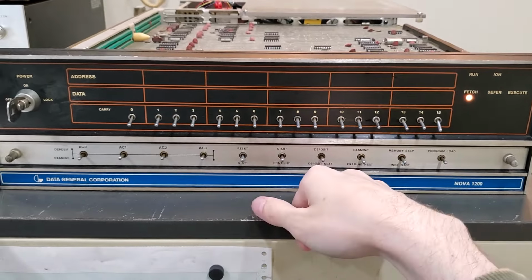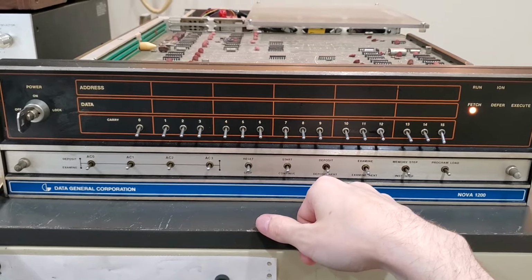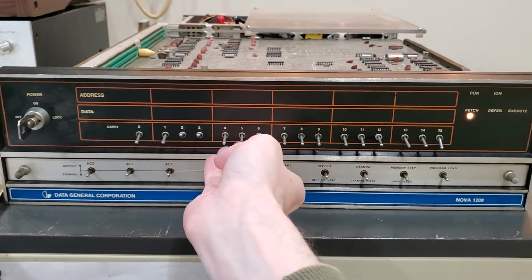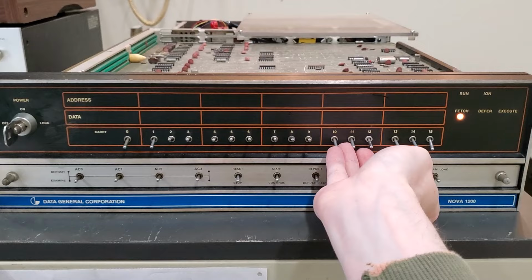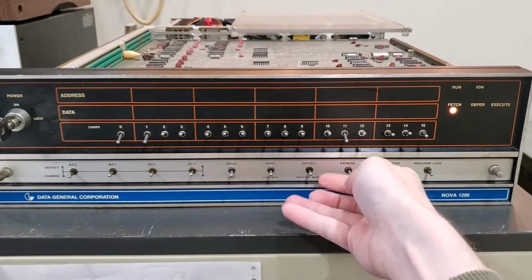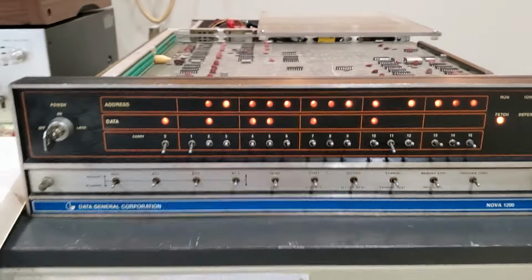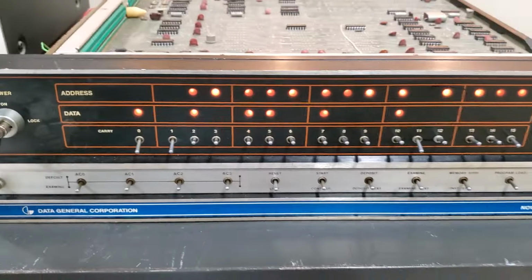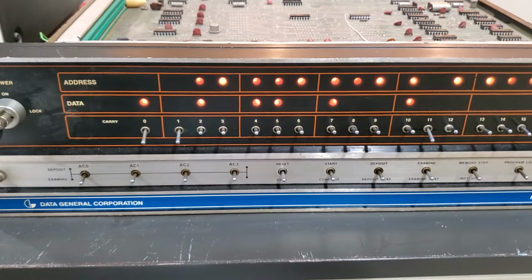Anyway, so we're going to just take a look at the bootstrap loader sitting at the top of memory. Okay. And I'm just going to walk through this real quick to verify that it is correct still.